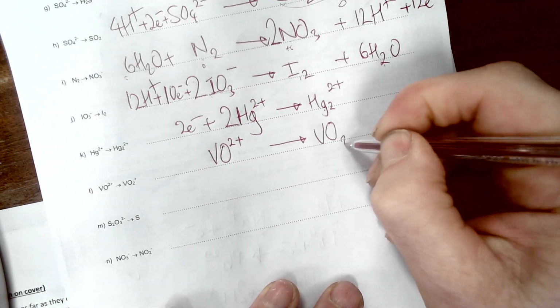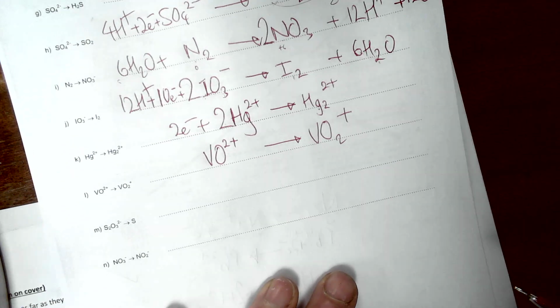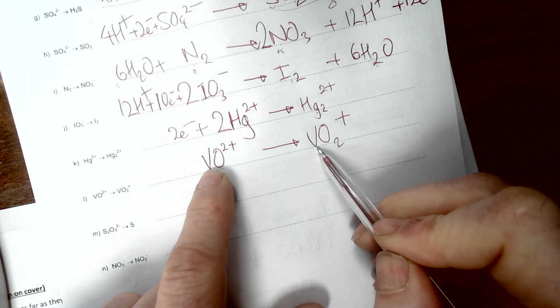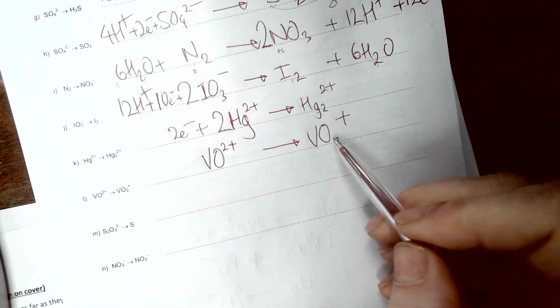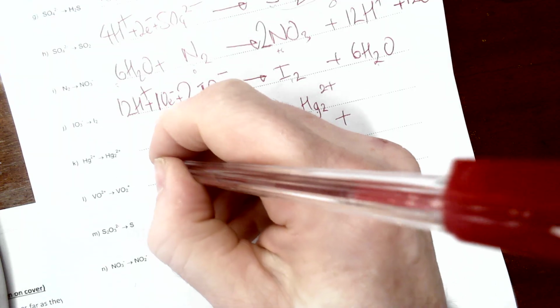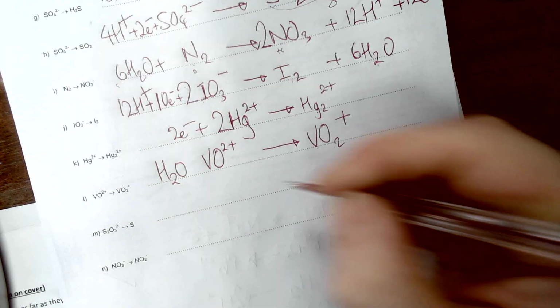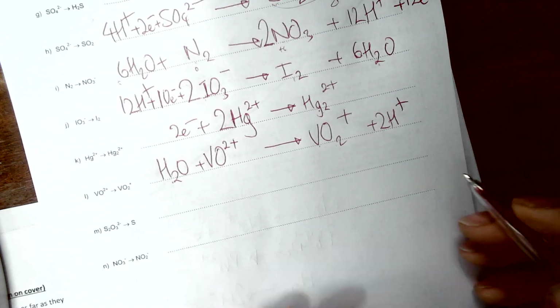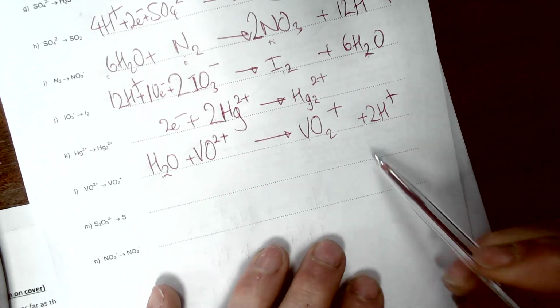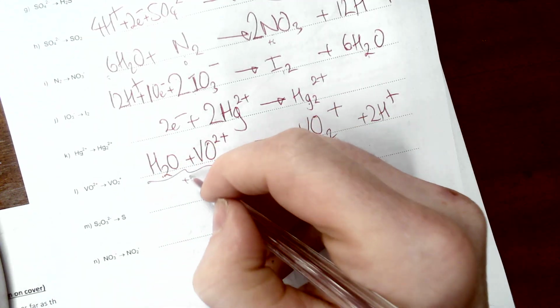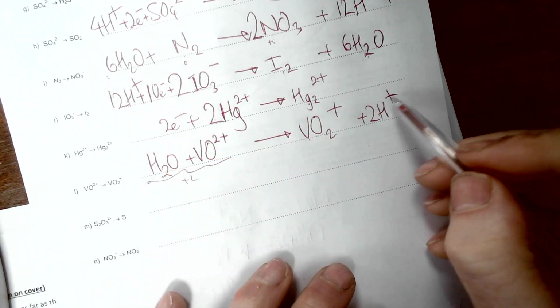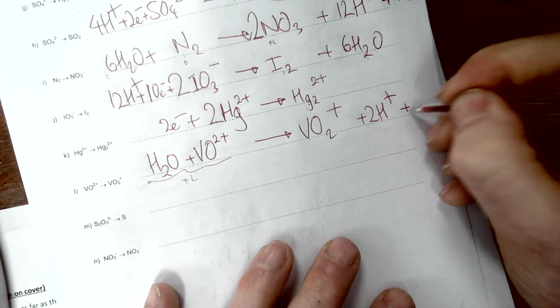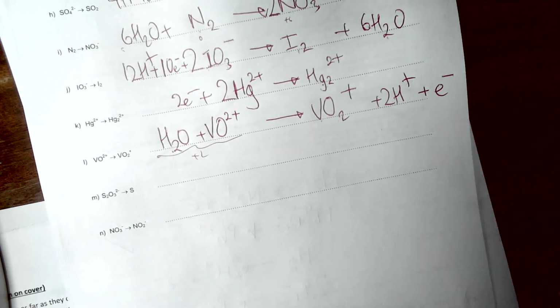This is VO2 plus. Different. Vanadium, 1 vanadium on each side, that's great, but the oxygens don't balance. 2 oxygens on this side, 1 oxygen on this side, so I need an H2O. Now I've got 2 hydrogens, so I need 2 H pluses. Now I've got to carefully look at the charges. This side is overall plus 2. This side is 1, 2, 3 plus, so I need an electron on this side.